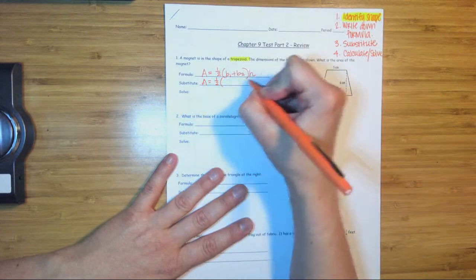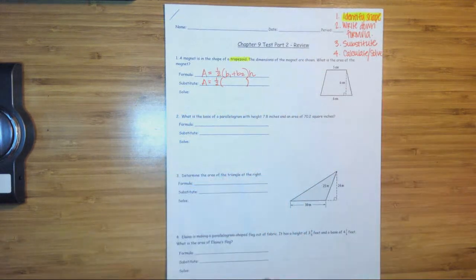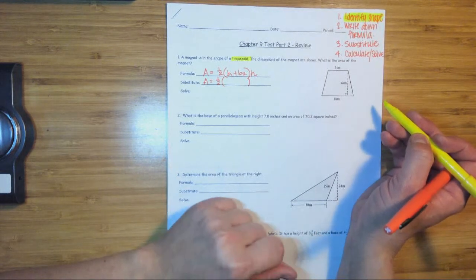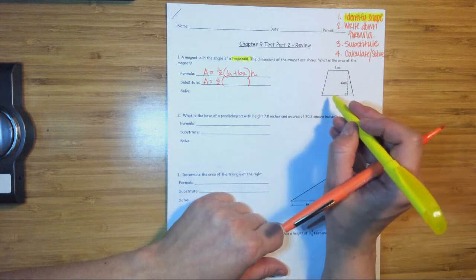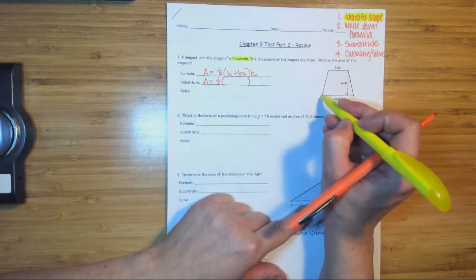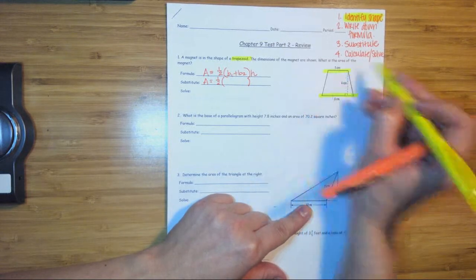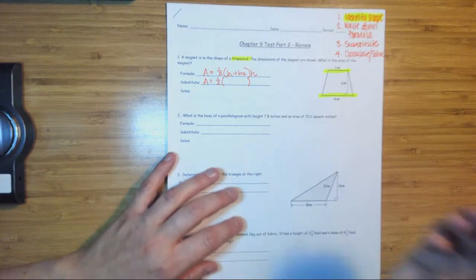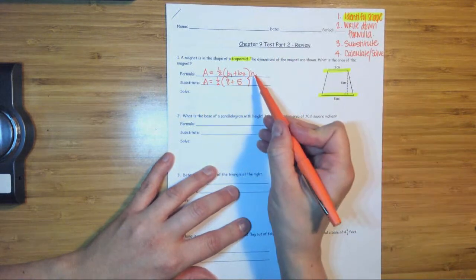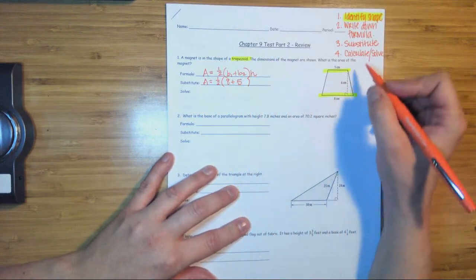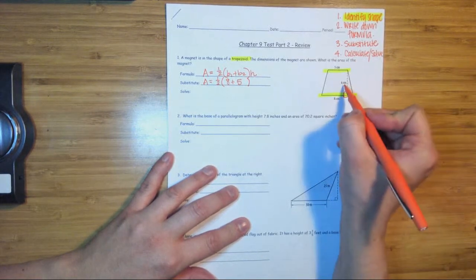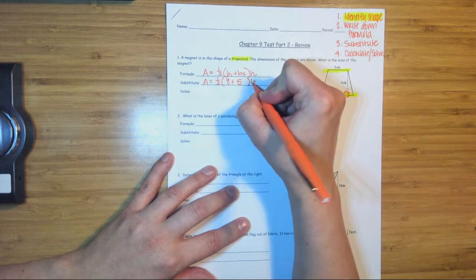1/2. And then base 1 and base 2. So remember, your bases are always the sides that are parallel to one another. It may not necessarily be on the bottom. This could be rotated. So you're just looking for the lines that are parallel to one another. And that would be these two sides right here. So I have 8 and 5 as my bases. And then the height always meets the base at a 90-degree angle. So I'm looking for that 90-degree angle symbol. So that means my height is 6.